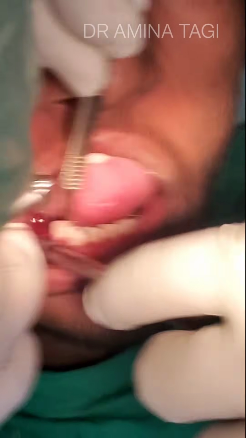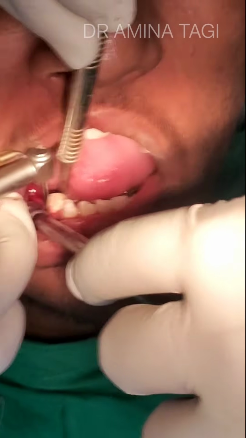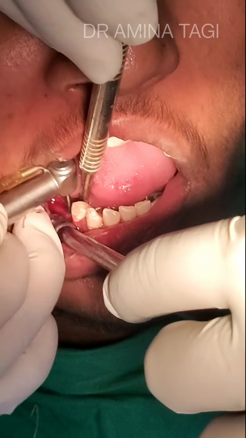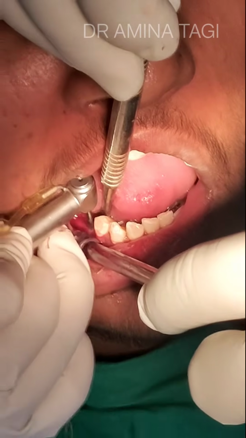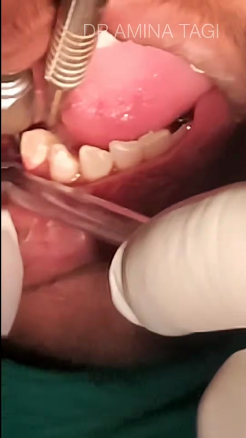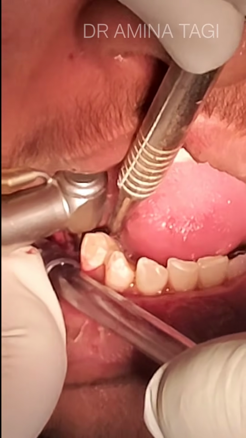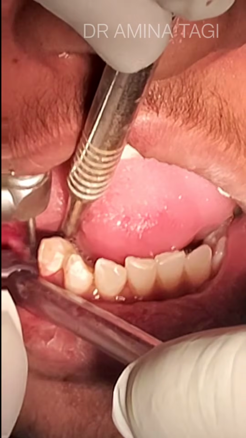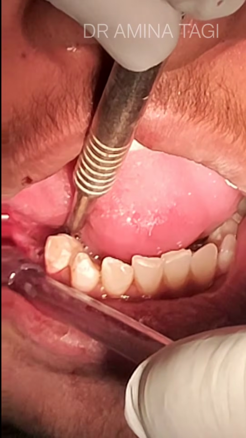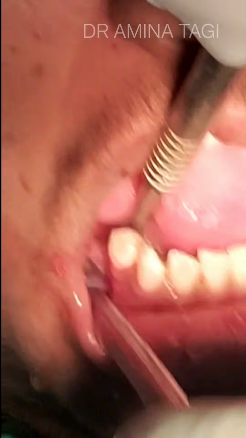Place this as parallel as possible to the adjacent teeth, maintaining a gap of 1.5 mm so that the PDL fibers are not damaged. I hope you can see the ditch that I have made in the video.